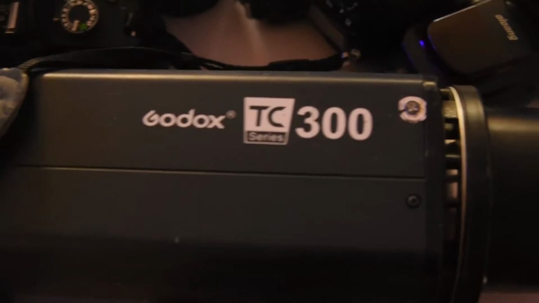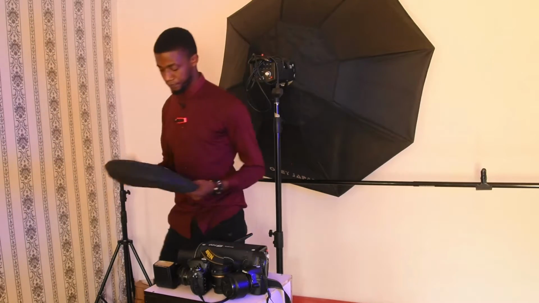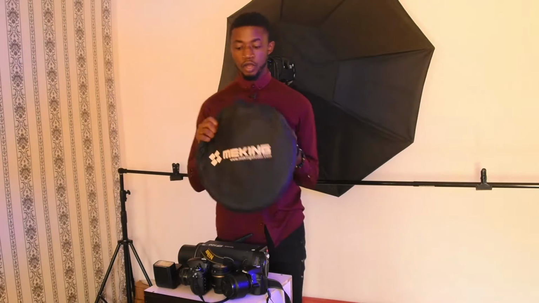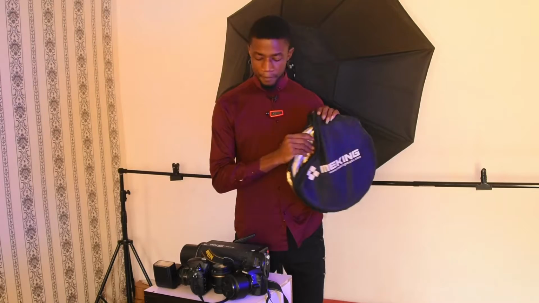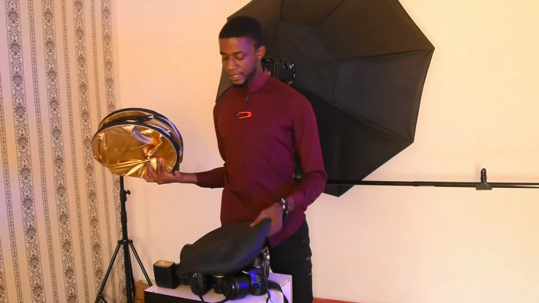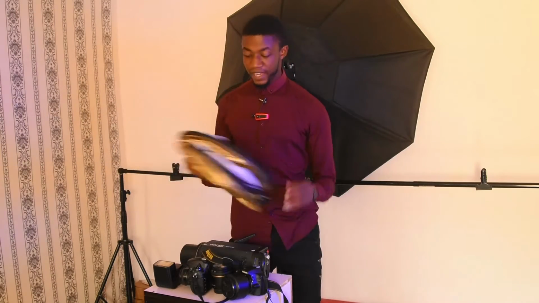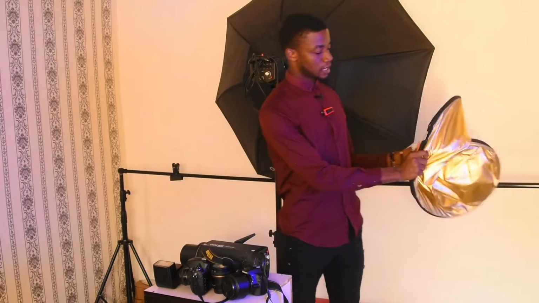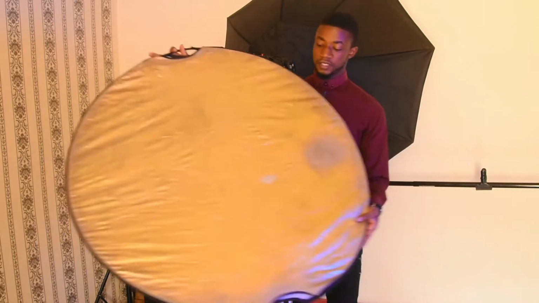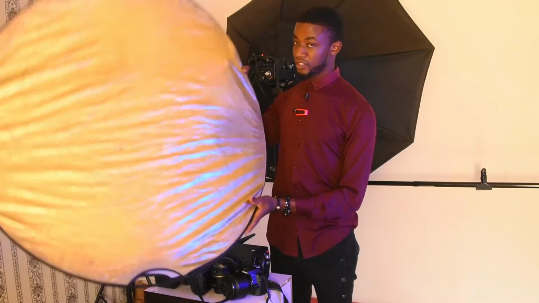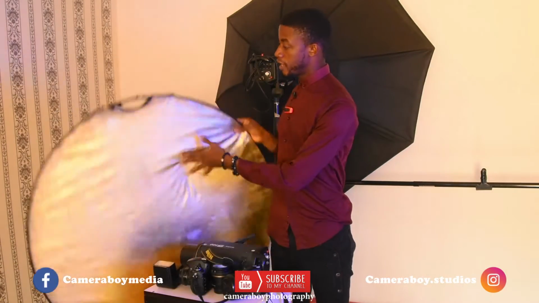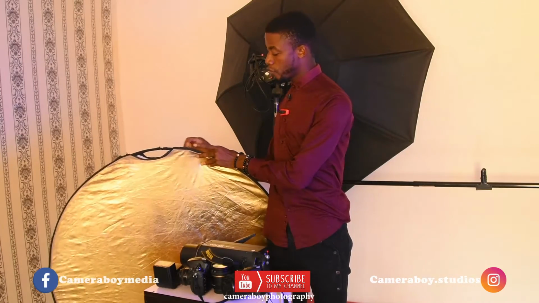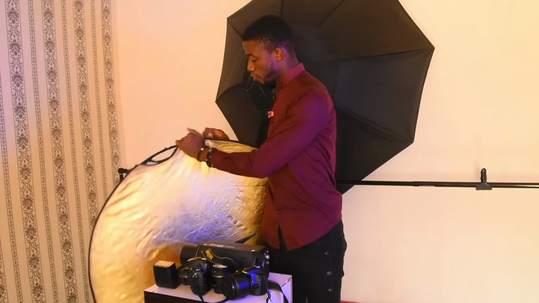And of course, there's one called a reflector. What is the function of a reflector in the studio? Largely it is all about bouncing light or cutting light, or bouncing a particular shade of light as you want at a time. This is the gold part of the reflector, and this is the white part. Because this is a 4 or 5-in-1 reflector, we also have some other sides to it.